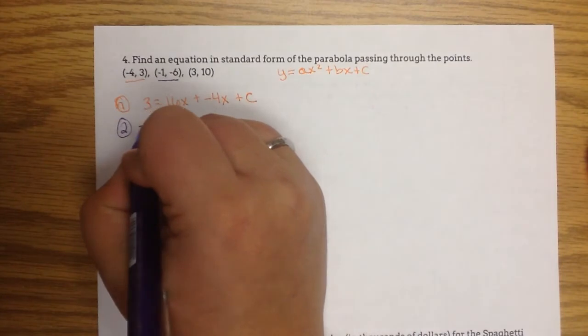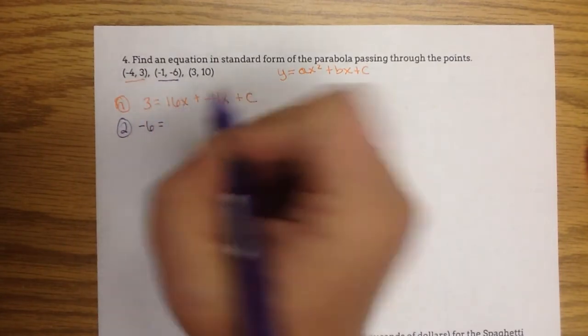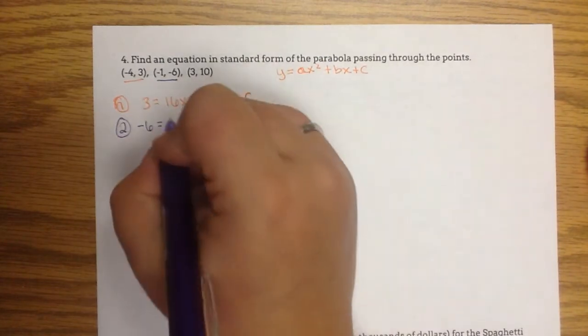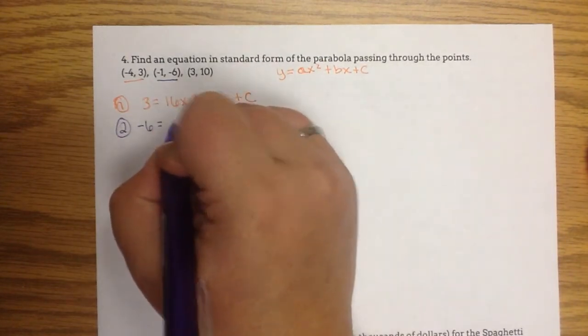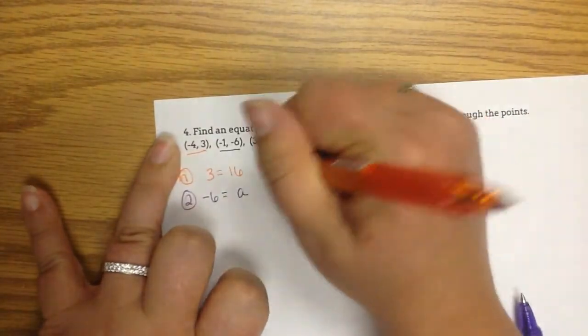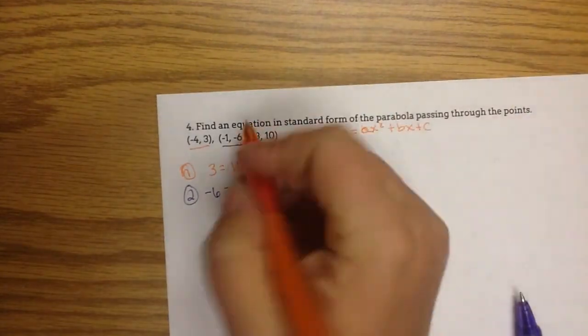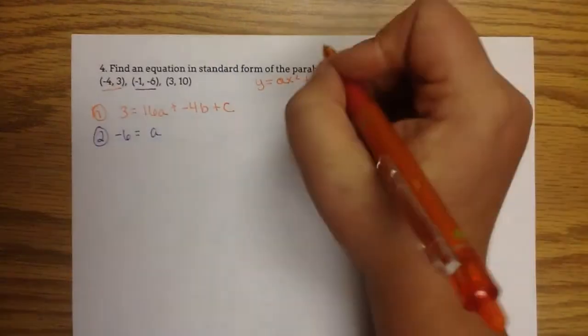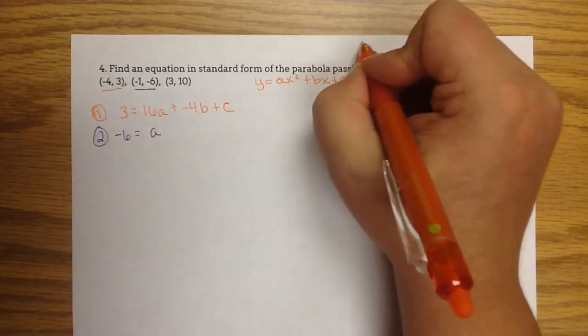So my y here is negative 6. X is negative 1. Negative 1 squared is 1. So I'll have 1 times a. Hang on, I messed up. Sorry. I replaced the x, so you can't still have an x. Sorry. A, b. Okay. I should write these out.